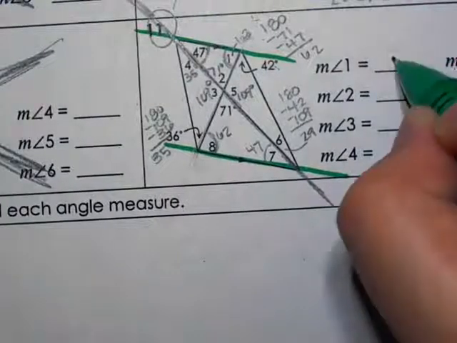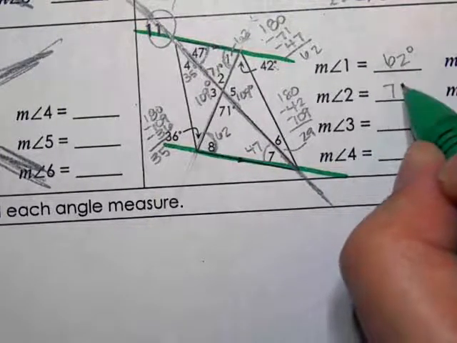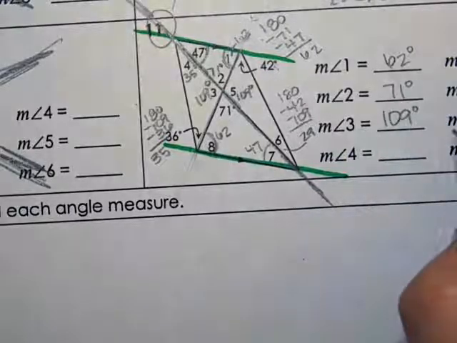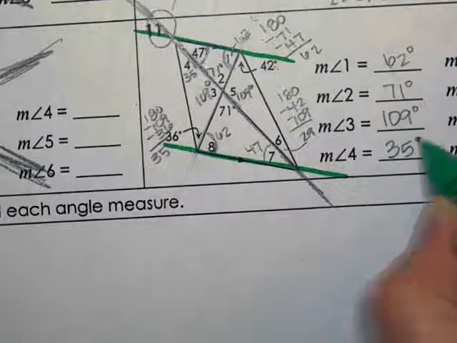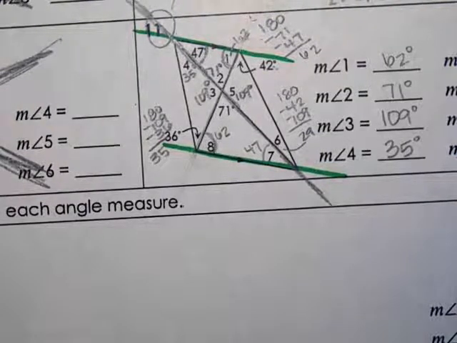Angle 2, 71. Angle 3, 109. Angle 4, 35. Angle 5, 109. 6, 29. 7, 47. 8, 62. All right.